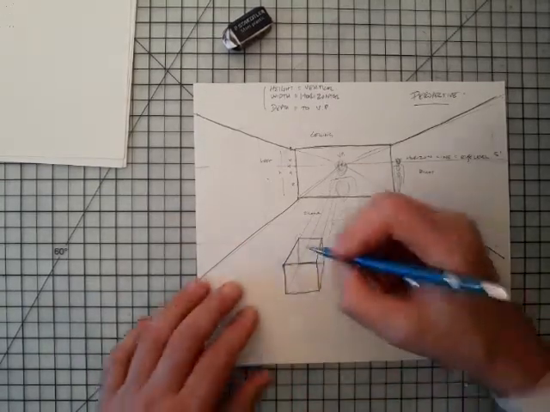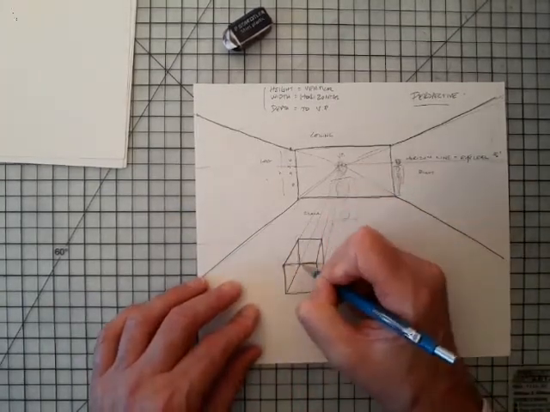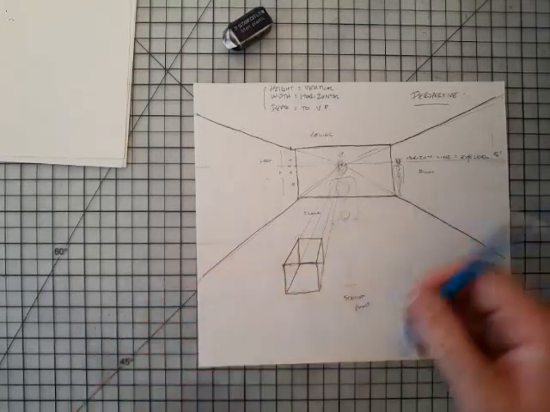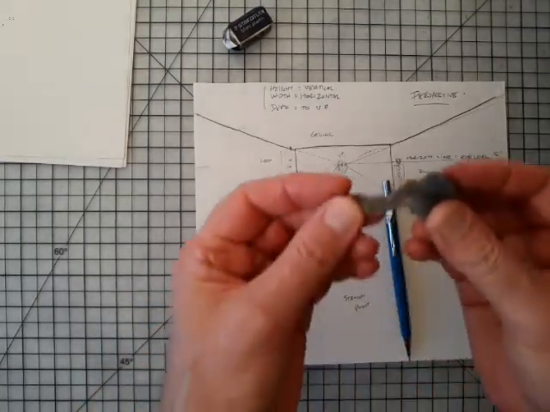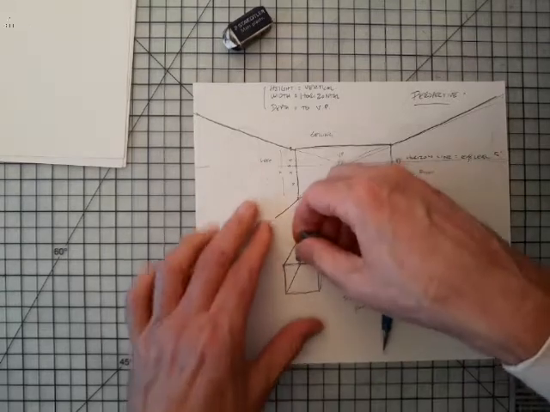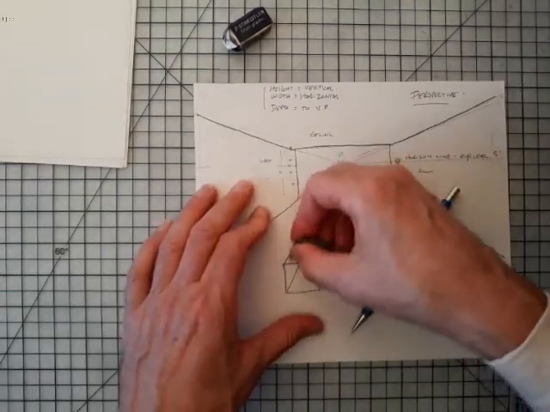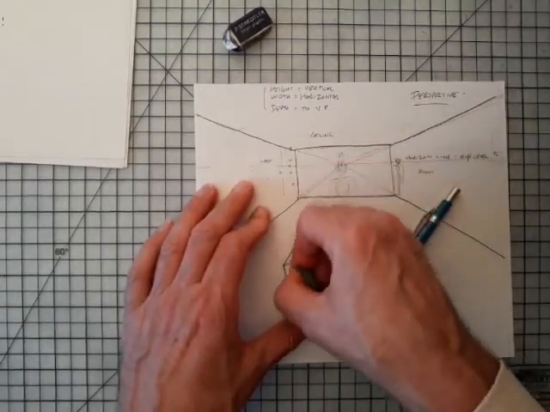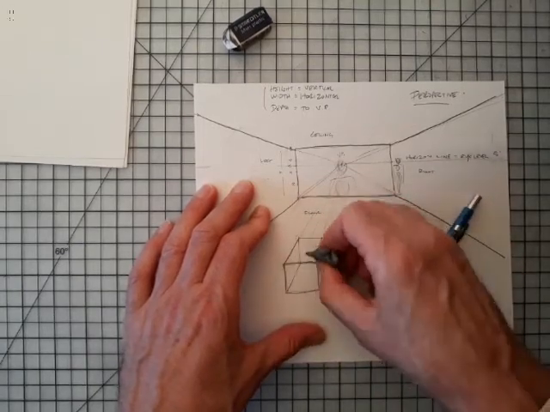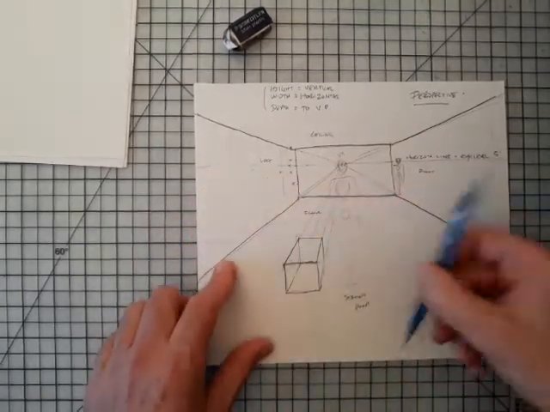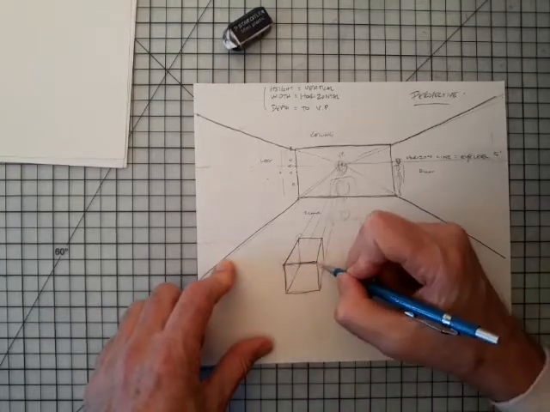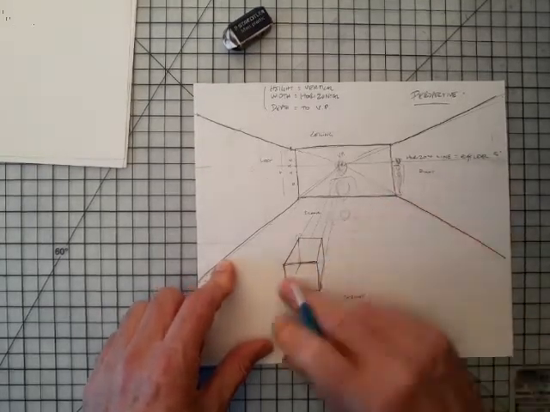You also, if you draw something really hard and you get a whole bunch of lines going on and you're not really sure what it is you're seeing, you can take your kneaded eraser and you can lighten these lines and get them back to construction line status so that you're seeing your cube out here a little more clearly.